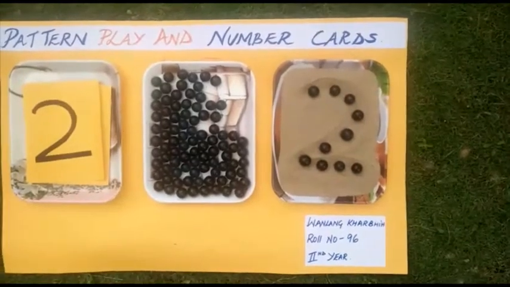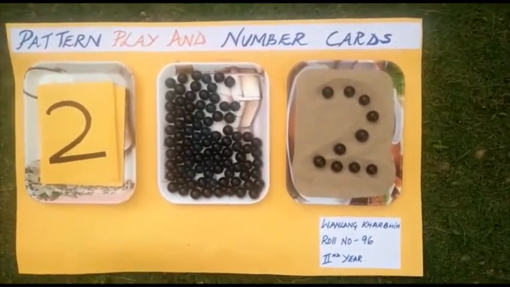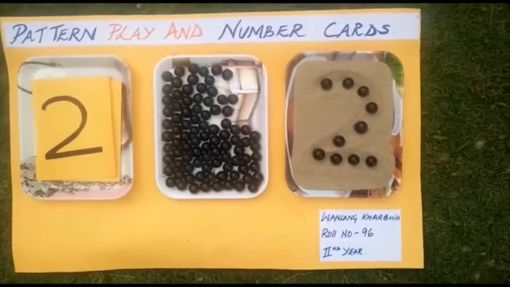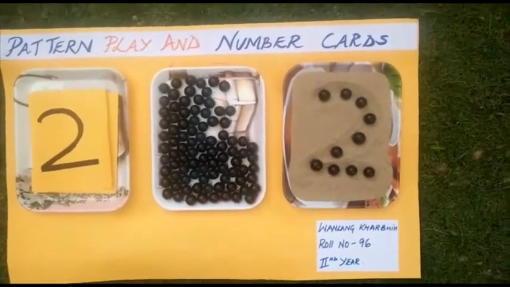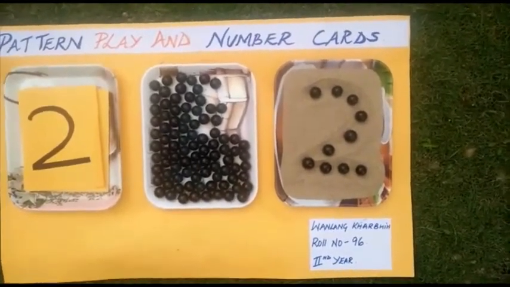By doing this activity, it also helps the child to identify numbers and patterns in math. That's all. Thank you, ma'am.